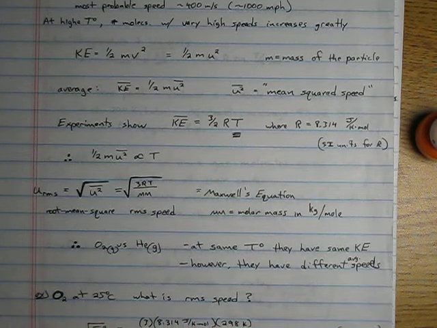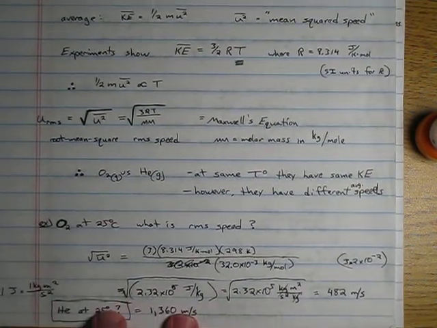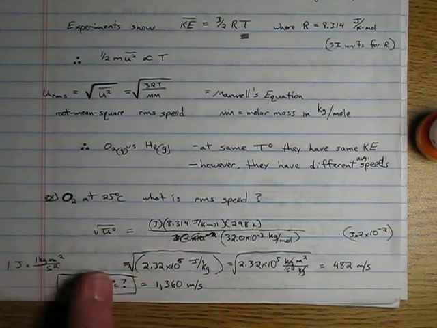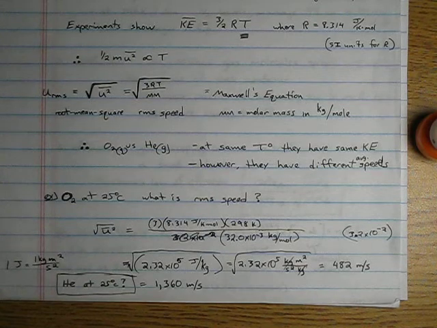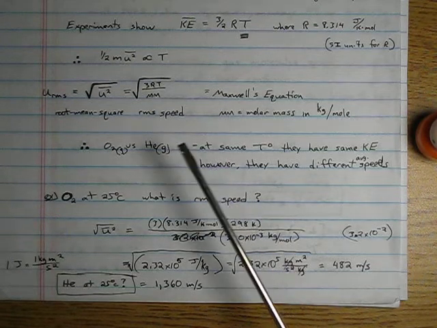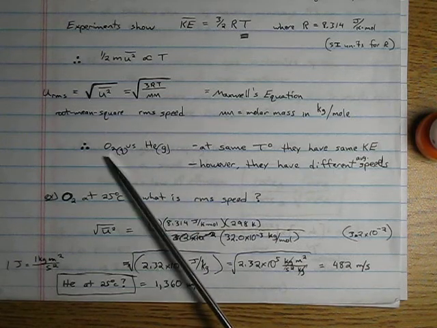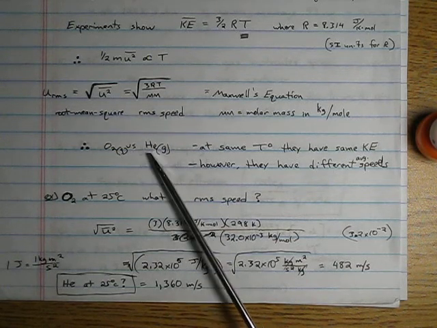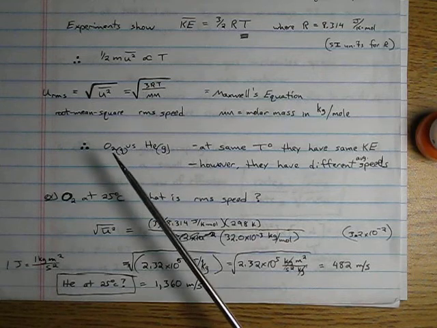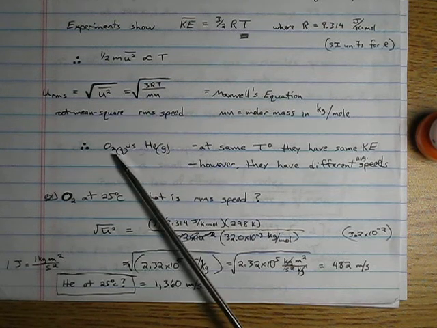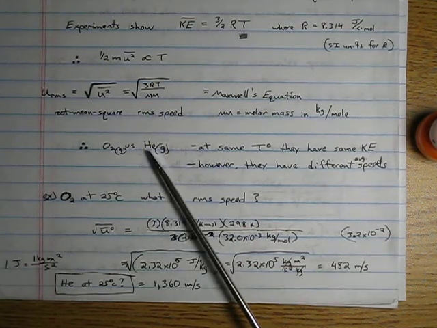So with this equation, we can do some calculations, some examples that show the different speeds of gases. Note that O2 gas is much heavier than helium gas, so right away we would assume that O2 gas is moving much slower than helium gas at any given temperature.